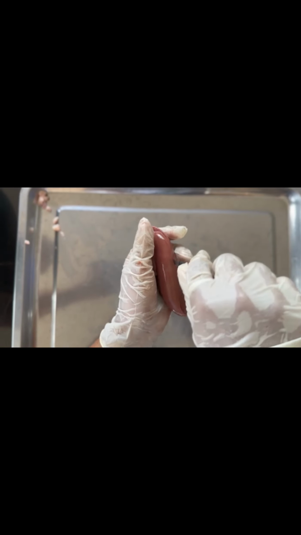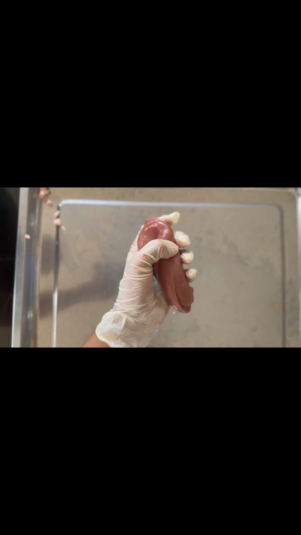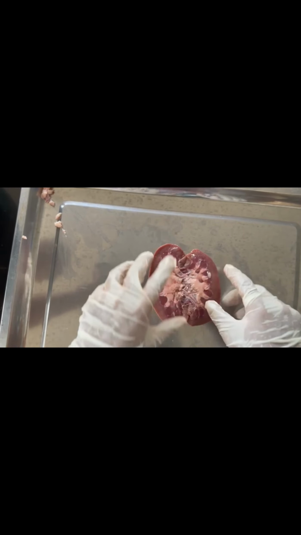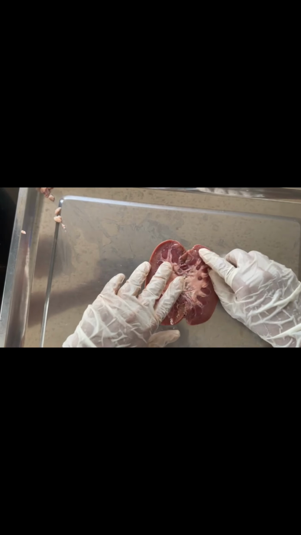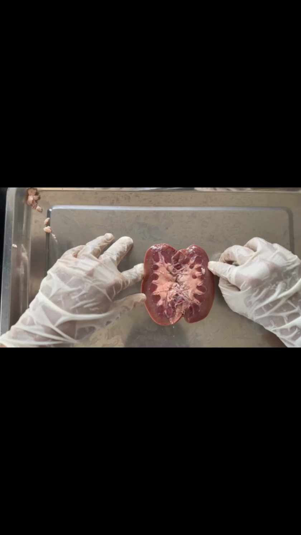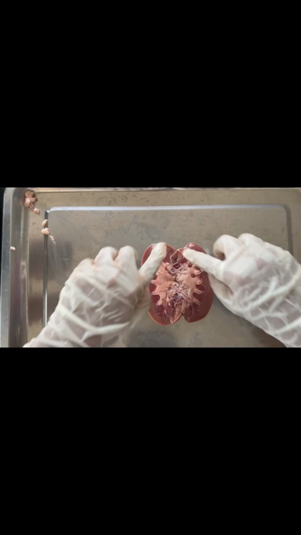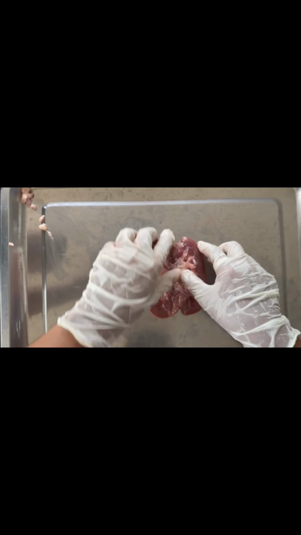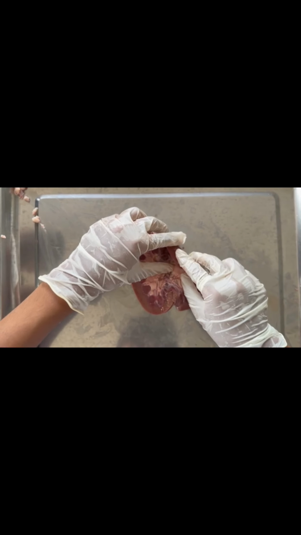Located inward from the cortex is the medulla. It includes the cone-shaped renal pyramids. These are the fibrous, striped triangular zones in the medulla that contain the collecting ducts, which collect urine from the kidney.